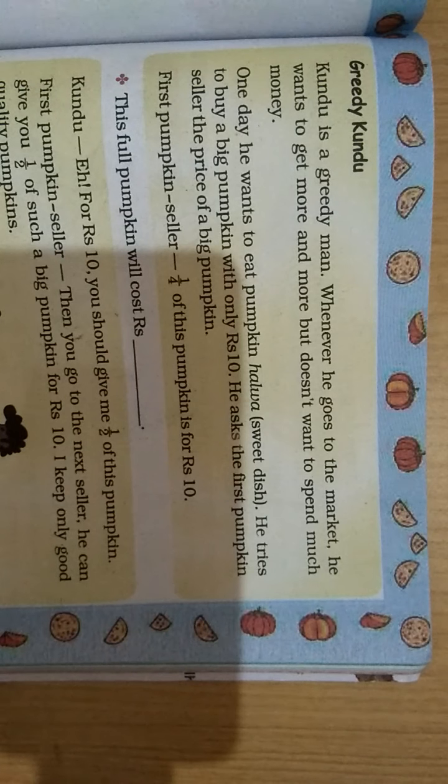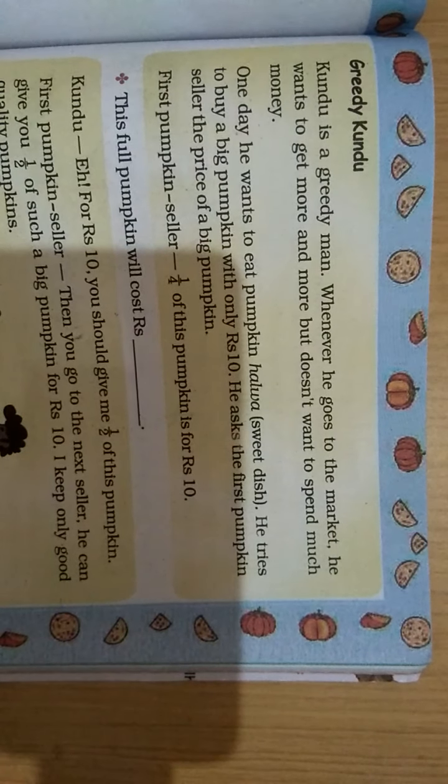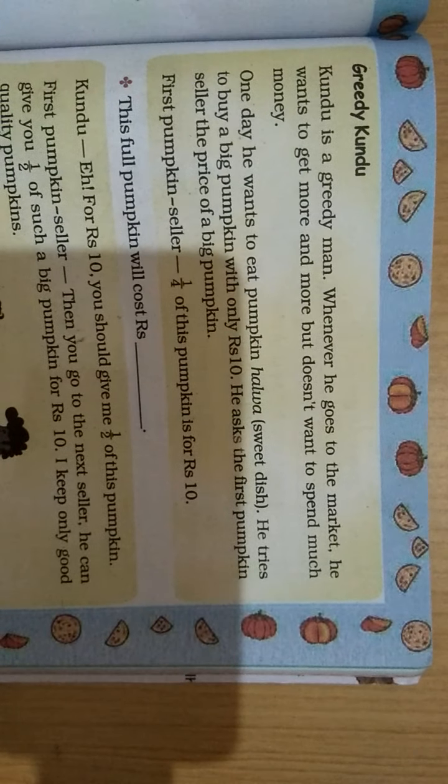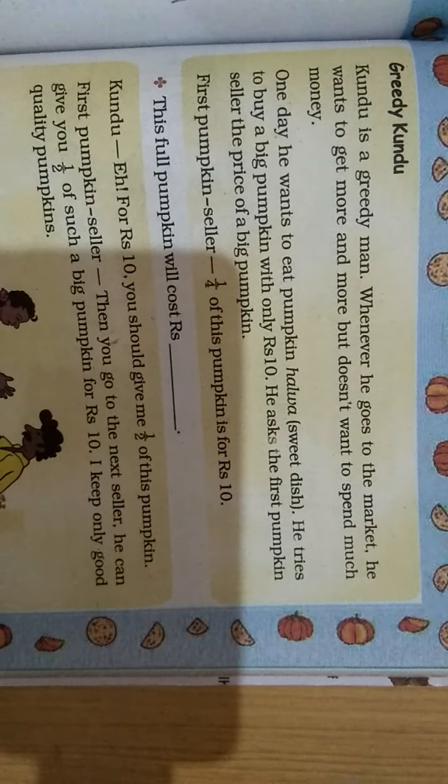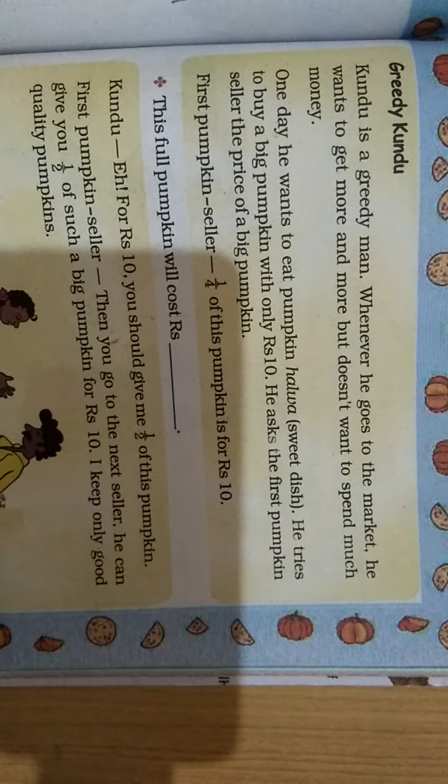So he tries to buy a big pumpkin with only rupees 10. He asks the first pumpkin seller the price of a big pumpkin. The first pumpkin seller says 1/4 of this pumpkin is for rupees 10. Then this full pumpkin will cost rupees how much?